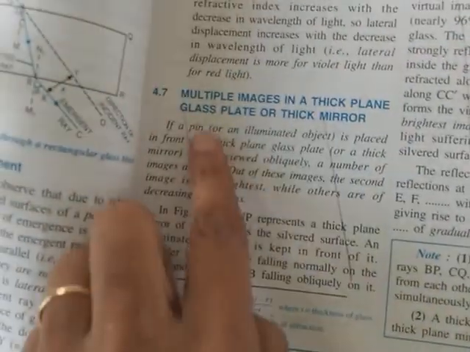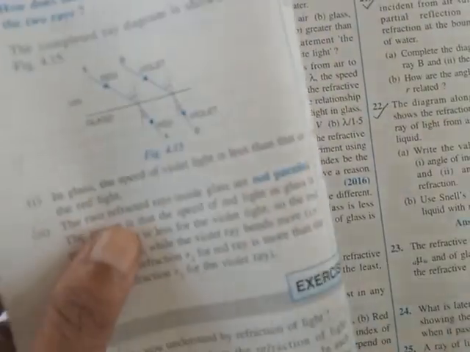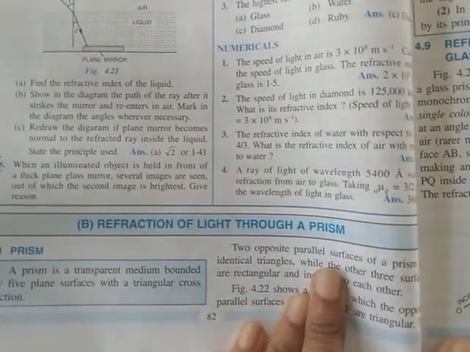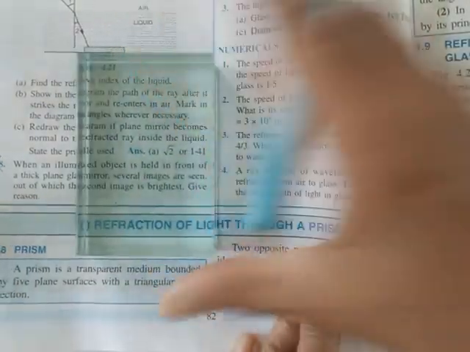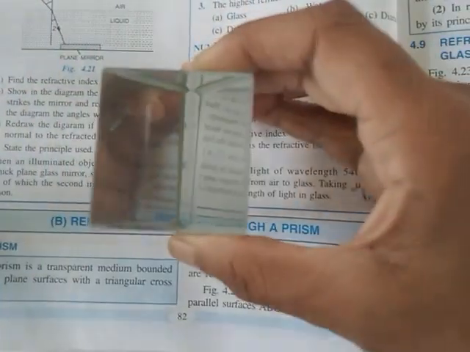Okay. Now we go to the, so as I told you, this part is not there. Multiple images. Okay, I cut it from the syllabus also. Now we go to the B part. B part, that is refraction of light through a prism. Now so far we saw about glass slab. Now we are going to see about prism. Okay, are you able to see?